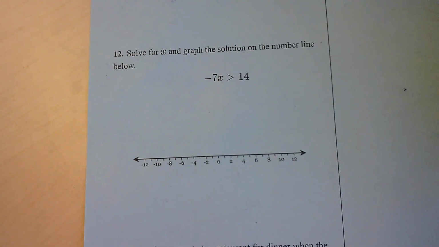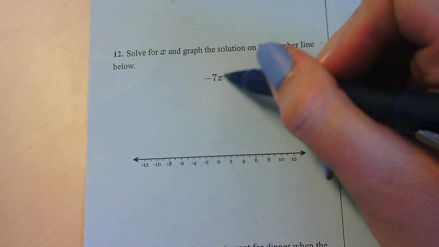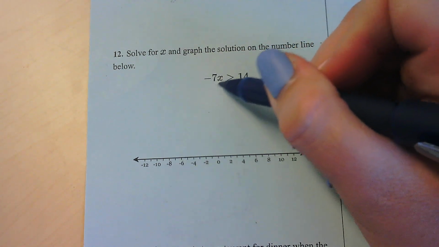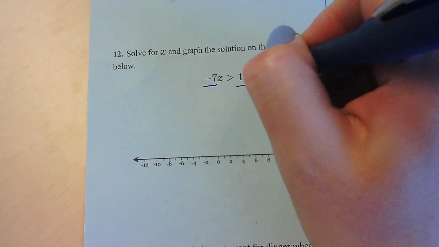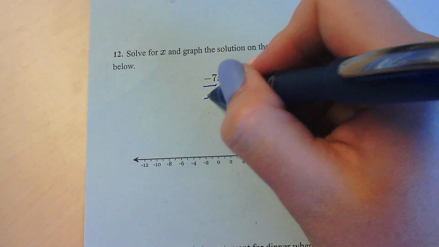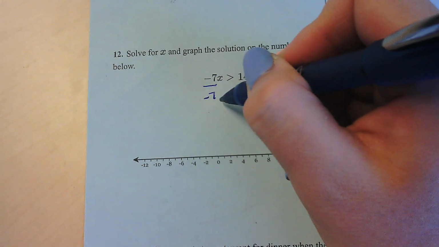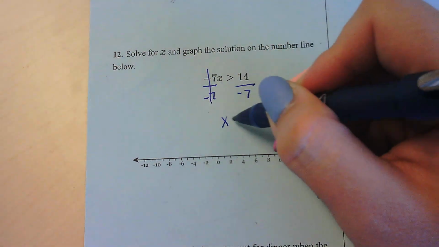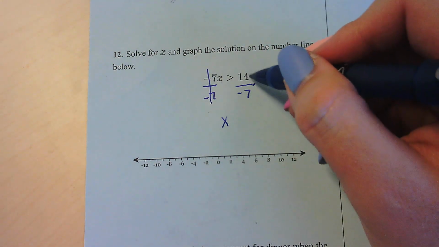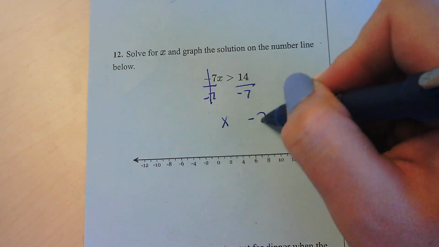Solve for x and then graph. Same thing. It is implied that this is multiplication. Negative 7 times x. The opposite of multiplication is division. I'm going to divide by negative 7 because negative 7 over negative 7 is 1. X on the left side is what's left. 14 divided by negative 7 is negative 2.